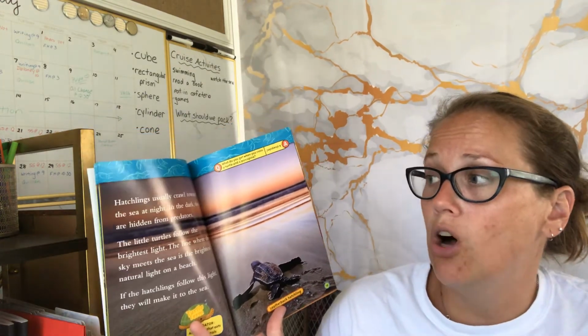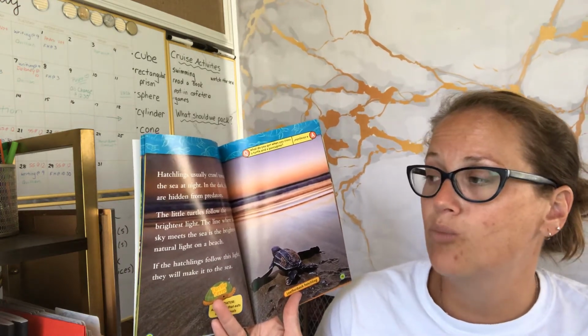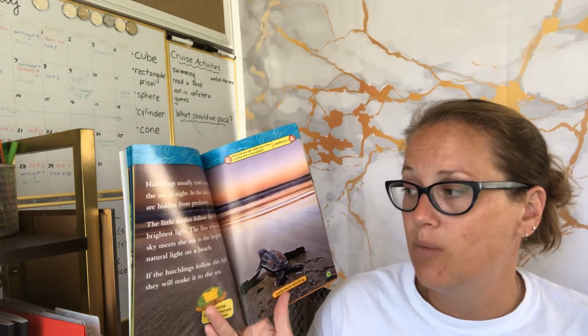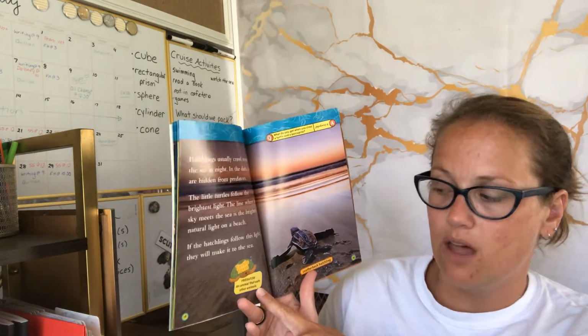Hatchlings usually crawl toward the sea at night. In the dark, they are hidden from predators. The little turtles follow the brightest light. The line where the sky meets the sea is the brightest natural light on a beach. If the hatchlings follow this light, they will make it to the sea. A predator is an animal that eats other animals.